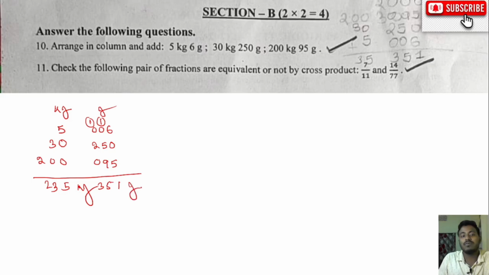Okay, next question. Question number 11. Check whether the following pair of fractions are equivalent or not by the cross product. Okay, first write down 7 by 11 and 14 by 77. Now we can write the cross product.